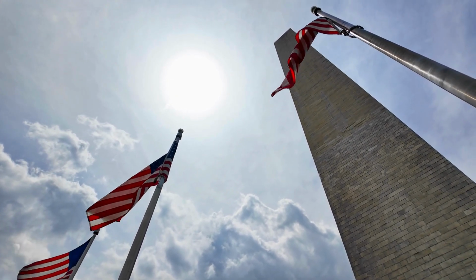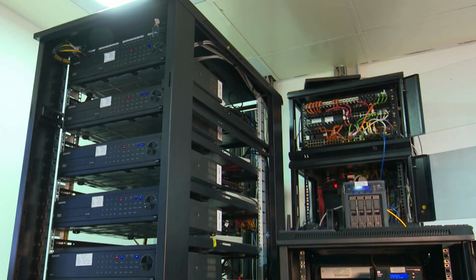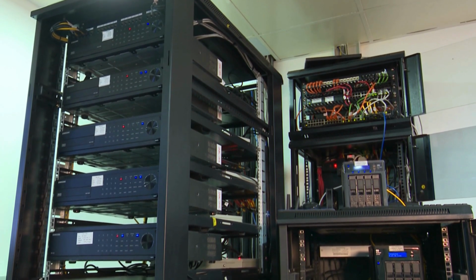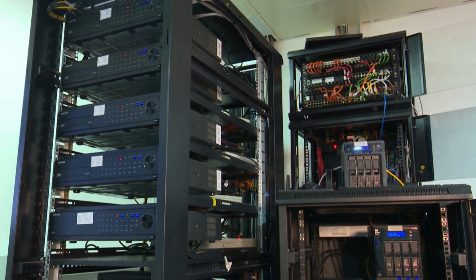So to sum it up, Azure Load Balancer keeps your applications running smoothly by distributing traffic efficiently. If your goal is performance and reliability, this is the service you need.